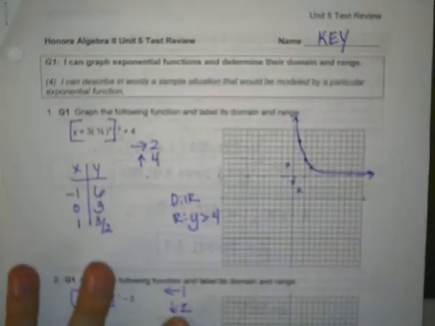Here's the beginning of the test review. Again, if you need to pause something to make adjustments, I'm going to go kind of quickly, but explain through each problem.